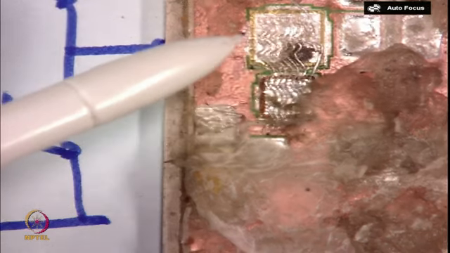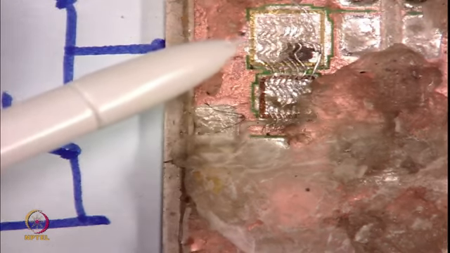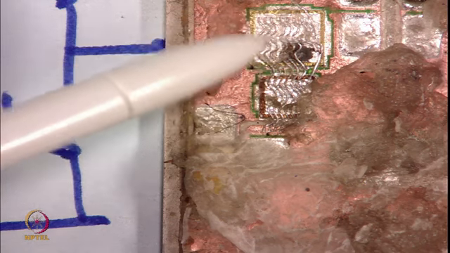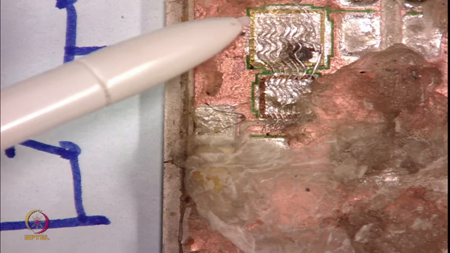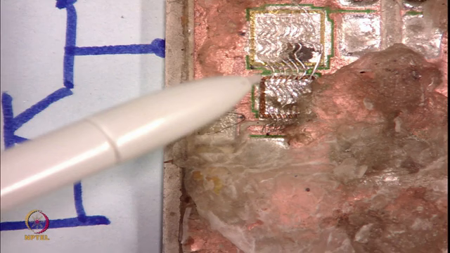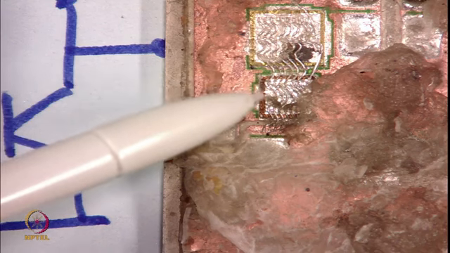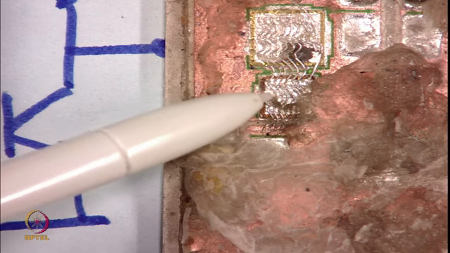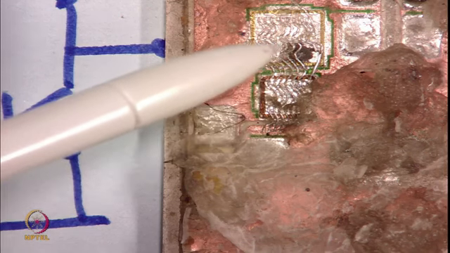This is the IGBT chip here, the semiconductor IGBT, and here is the diode chip, and they are connected via these bond wires.